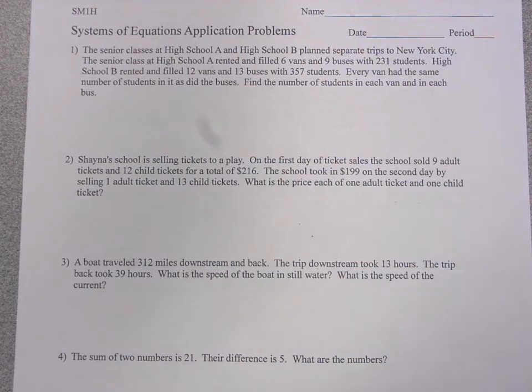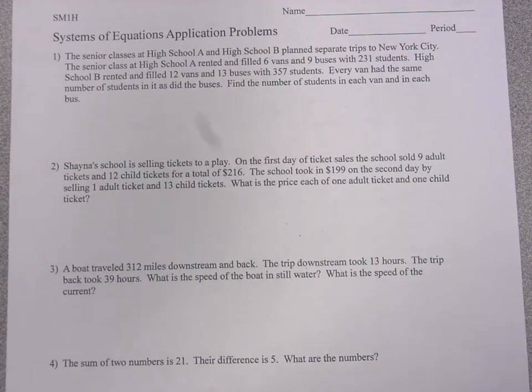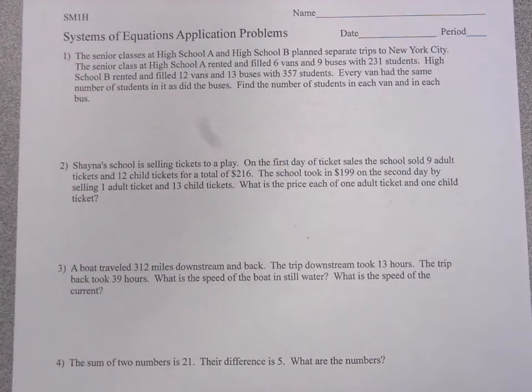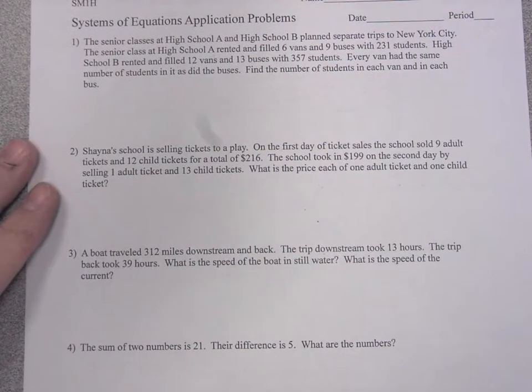I wanted to give you some help on the systems of equations applications problems homework. If you were in class today, we did several of these, and I'm going to show you the setups for them. This is mostly for people who weren't in class today, because we did a bunch of these in class. If you were in class today, I might do one or two more that we didn't do in class.